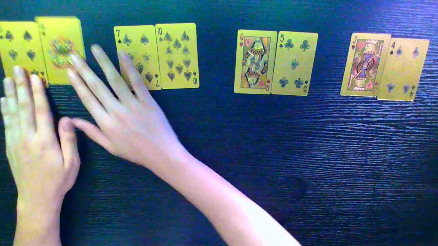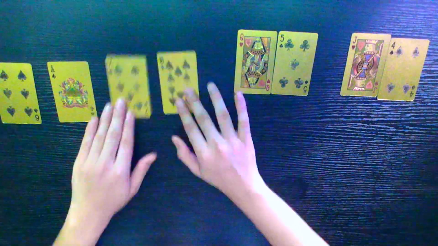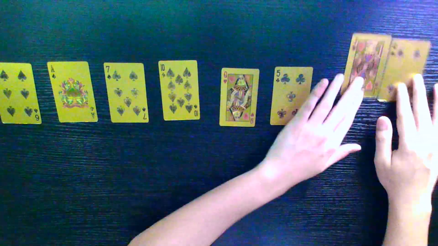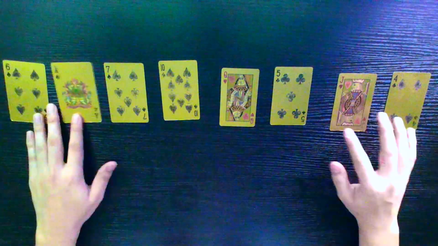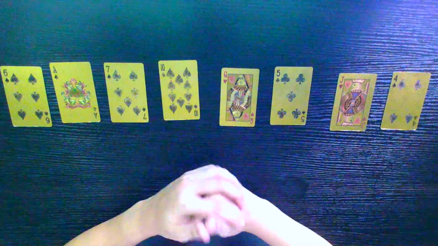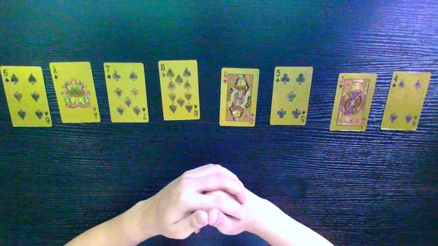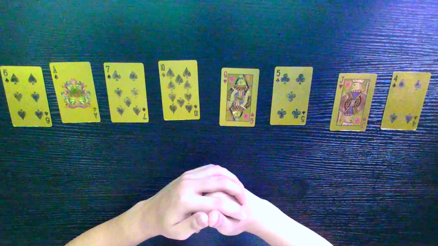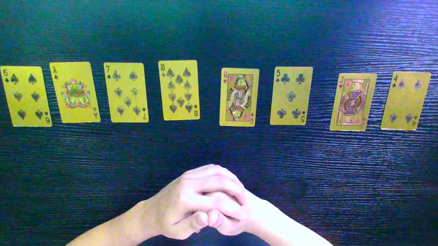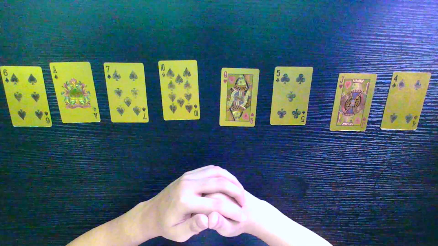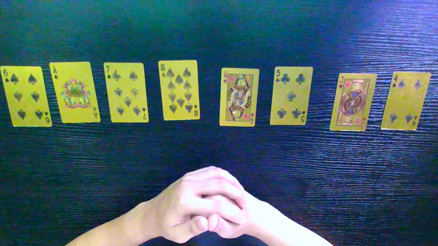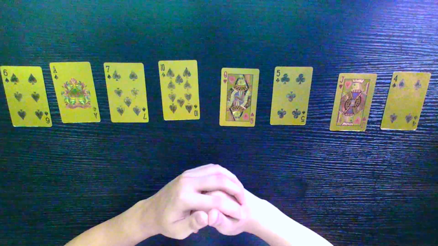So divide. We now then conquer the subproblems by recursively solving them. So we solve the subproblems as base cases if they're small enough. And to find the solutions to the original problem, we combine the solutions of the subproblems.